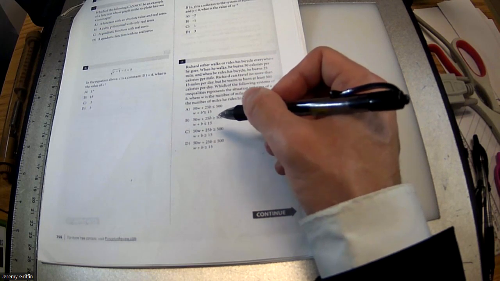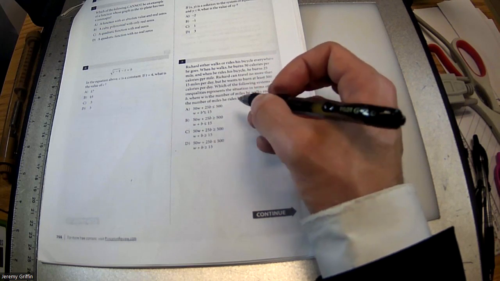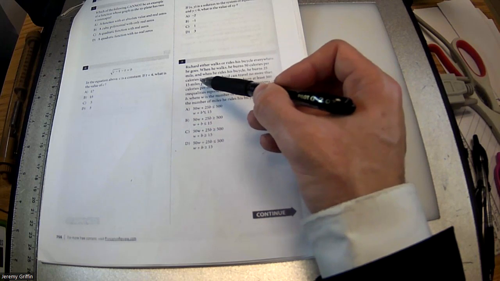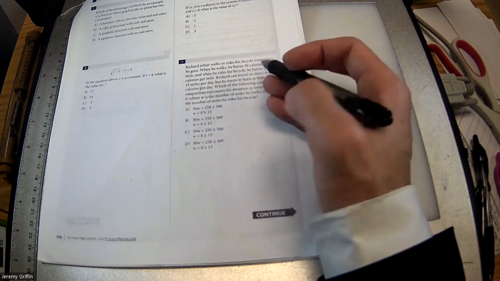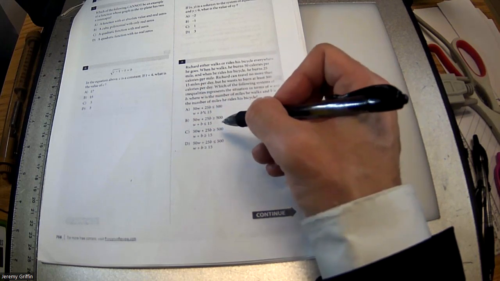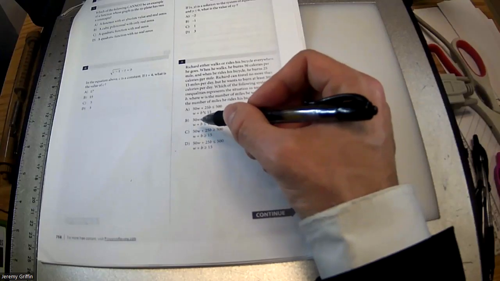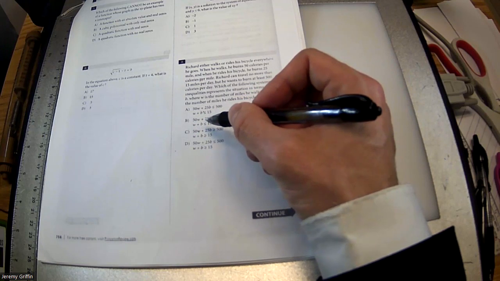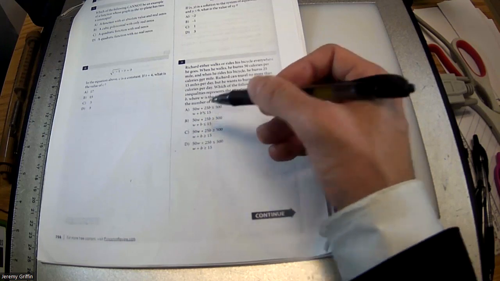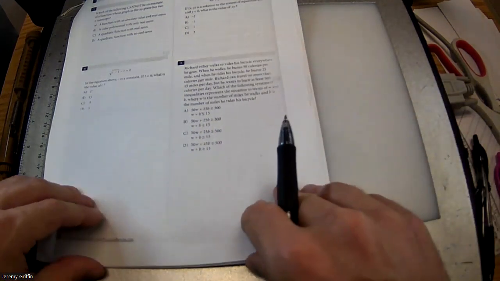Now let's go over to the number of miles traveled. Remember, that's constrained. He can only go up to 15 miles per day. So it's going to be C. Hold on, no, it's going to be B. You're right, it is B, because walking plus biking can only go up to 15 miles, right? So, you guys good? Number 8 is B. I can't believe I said that.